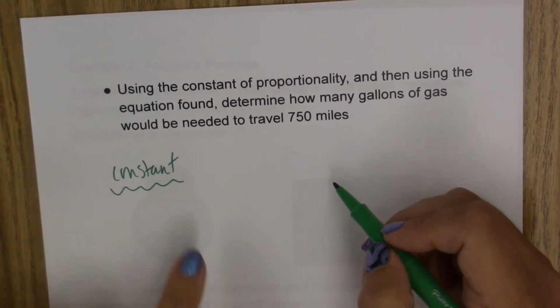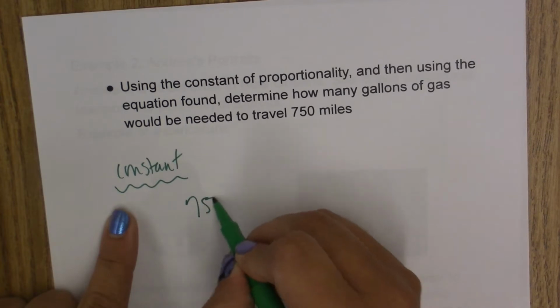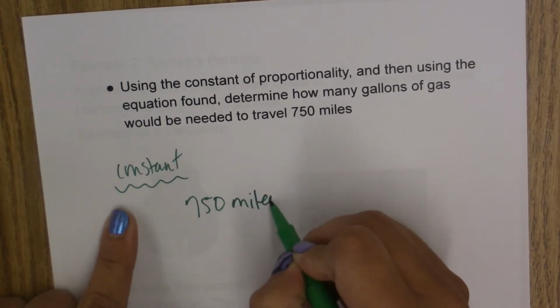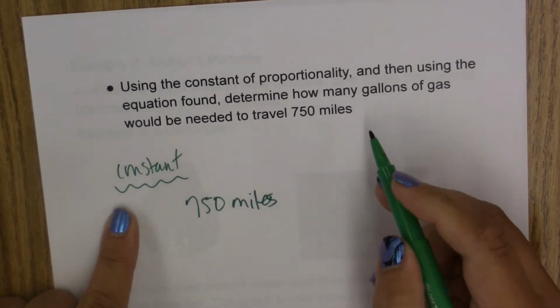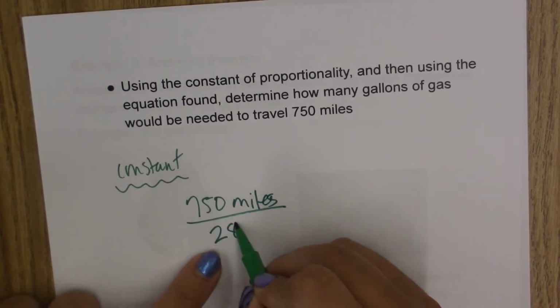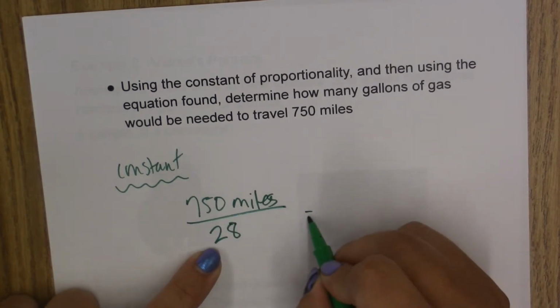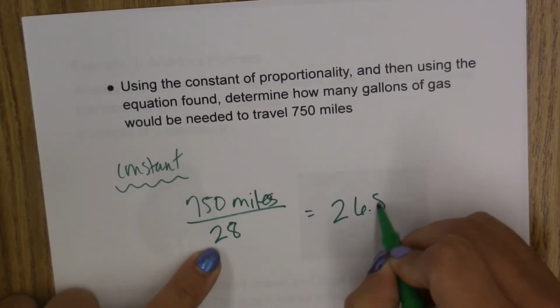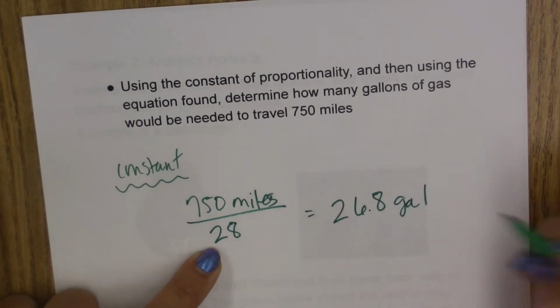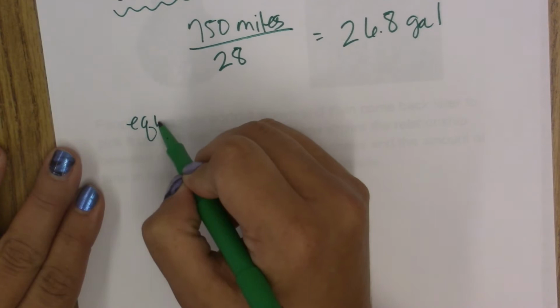We know that she needs to go 750 miles, and we want to know how many gallons that would be. And we know that for every 1 gallon, it's 28 miles. So if we divide these out, that would tell us how many we need. It's 26.8 gallons.